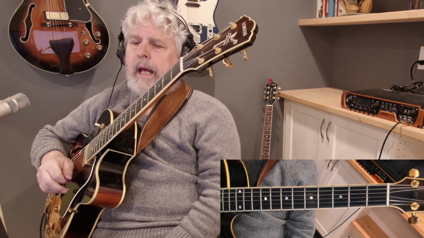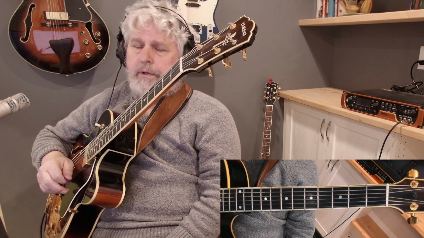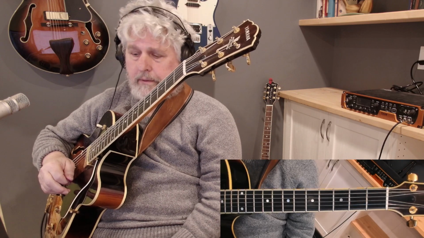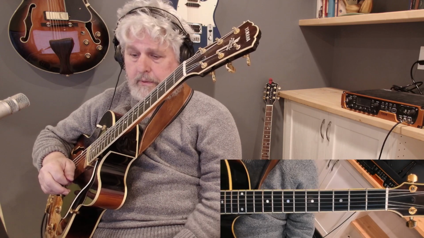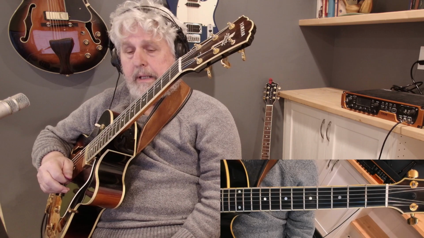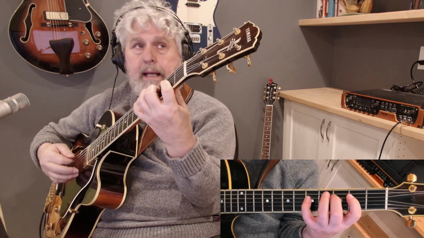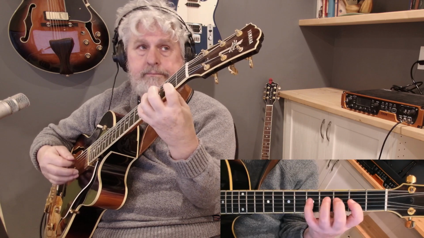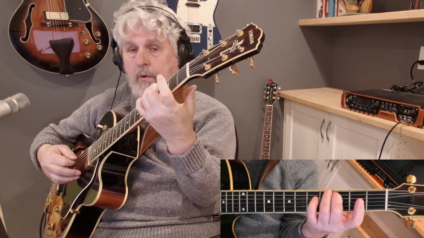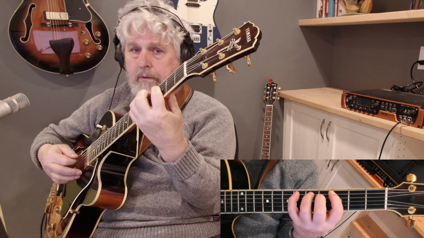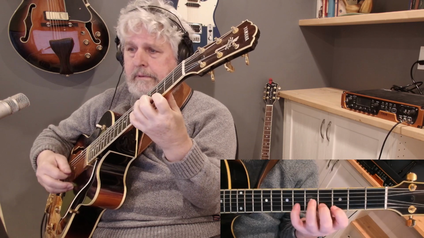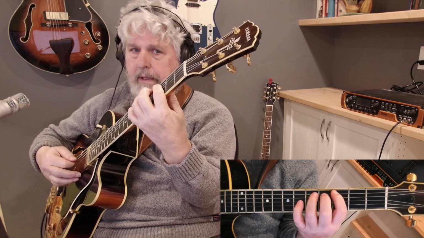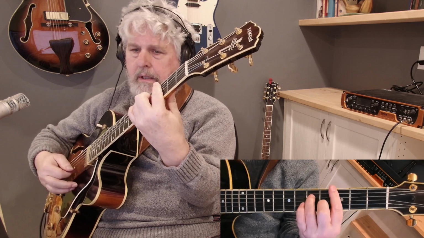Okay. Now, today we're going to talk about 2-5-1s in composite minor. And so when I say composite, I mean that we're going to be looking at the scale of C major, because chords come from scales, and the chords of the scale of C minor and related chords.